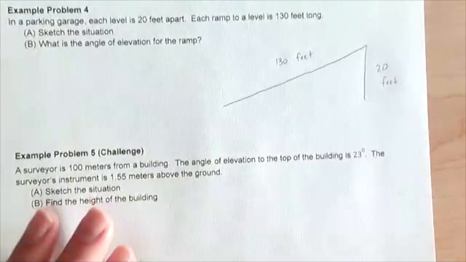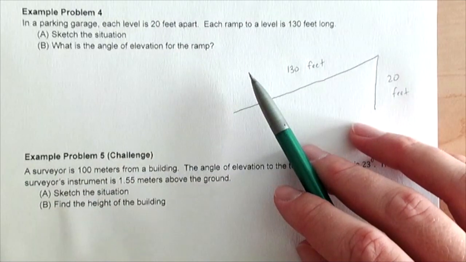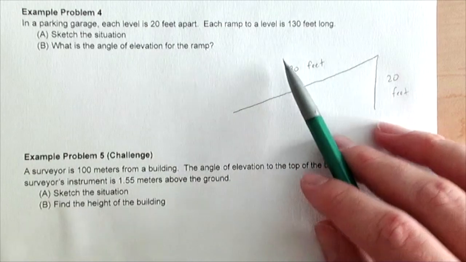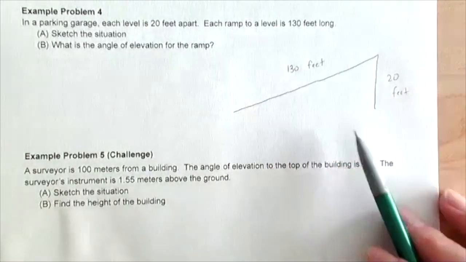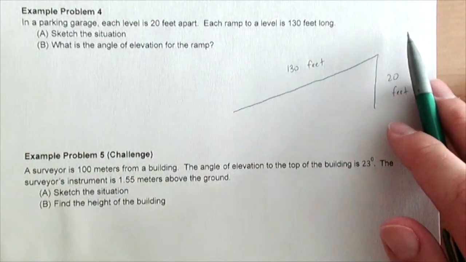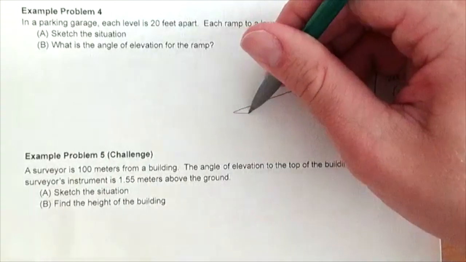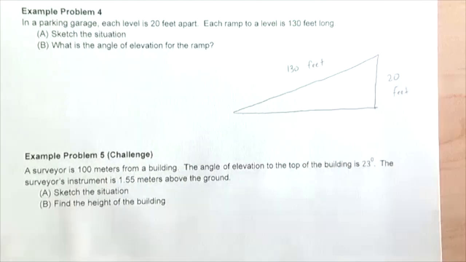So I think that I'm going to try to give you questions that aren't this hard to visualize, but hopefully you're able to visualize and take them slowly, right? As long as you can kind of think, okay, a parking garage ramp goes up and each level is 20 feet. I think that is doable.